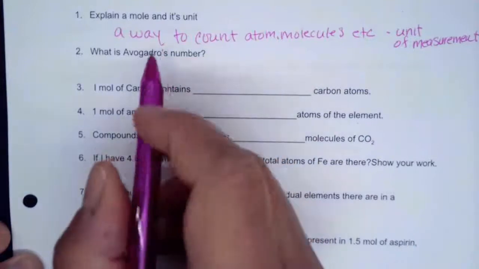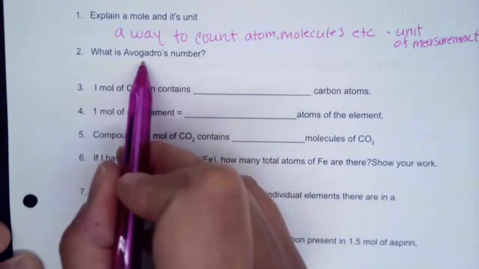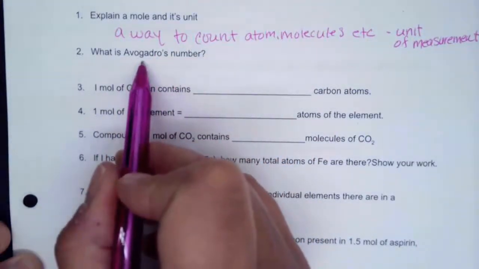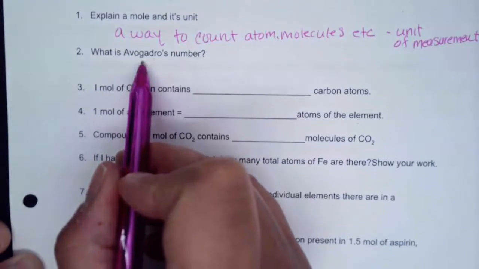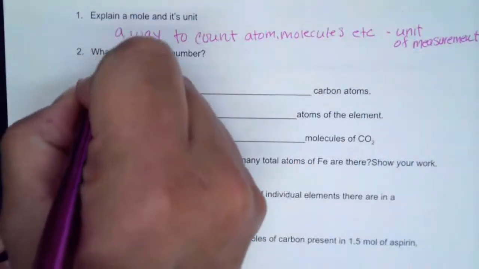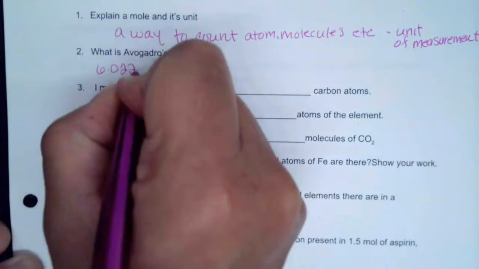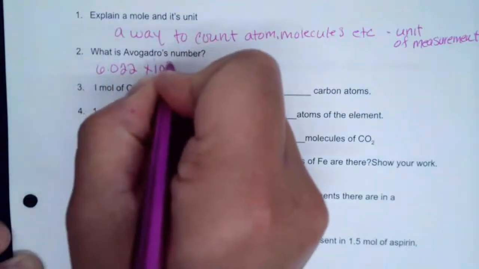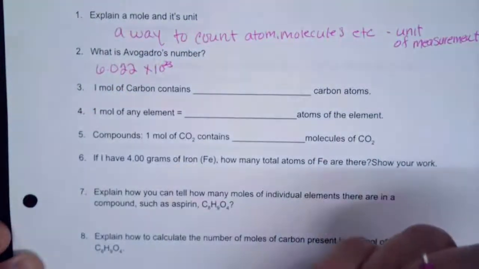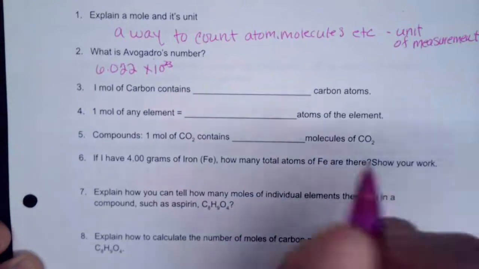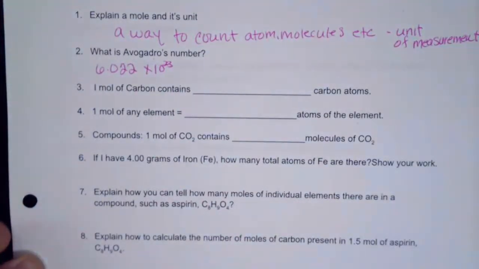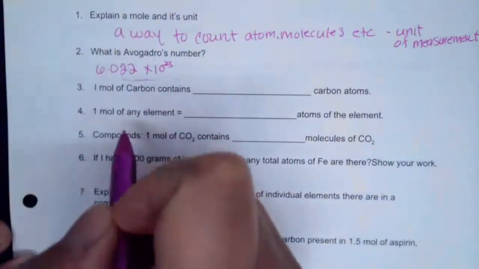All right, and the mole is going to be equivalent to what we call Avogadro's number. Avogadro's number is 6.022 times 10 to the 23rd. Now, here's what this means. A unit called Avogadro's number contains this many items.